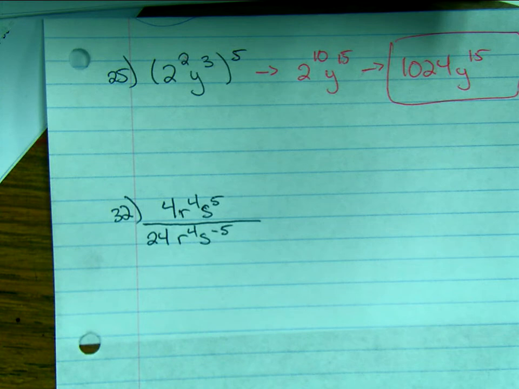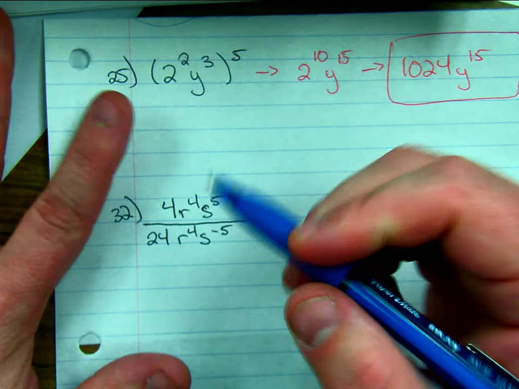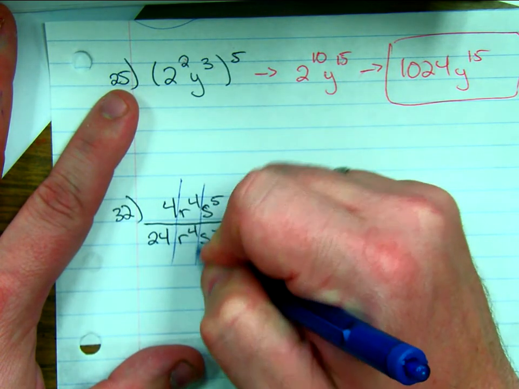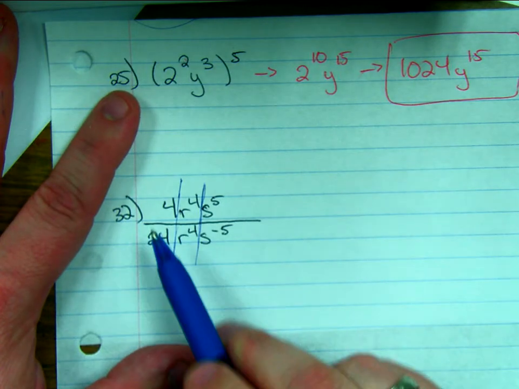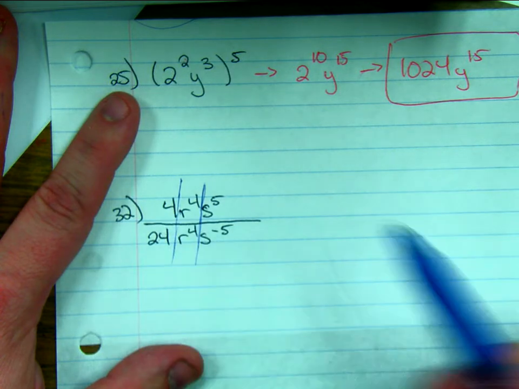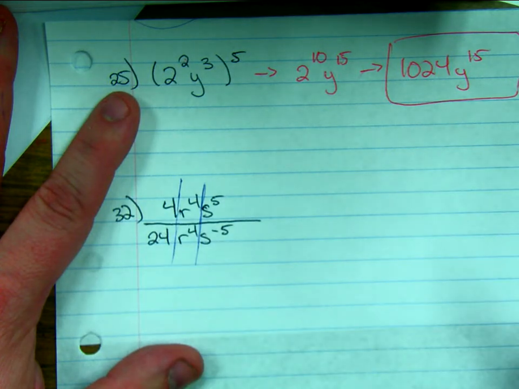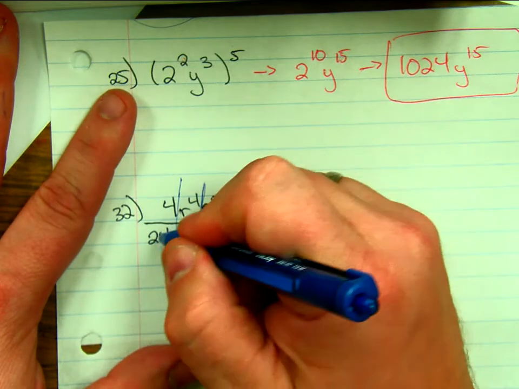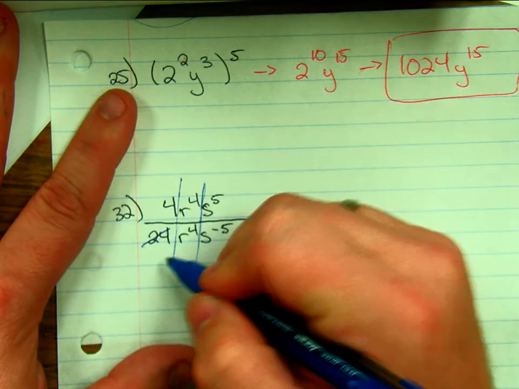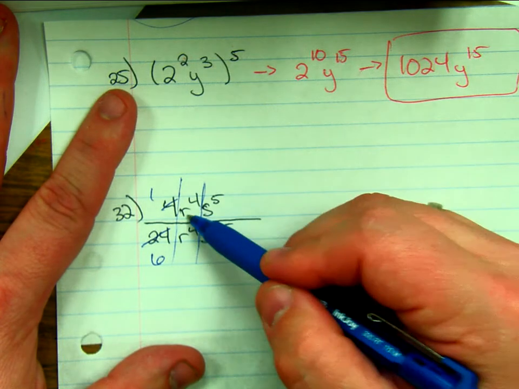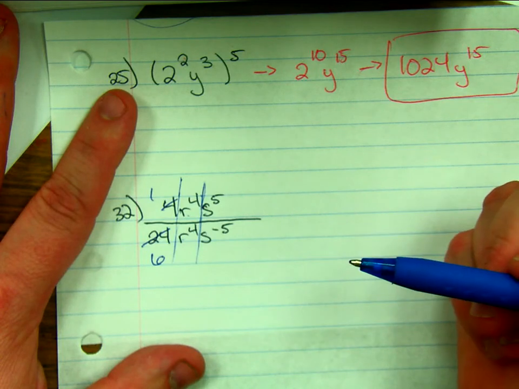All right. Number 32. Let's start with the numbers. Easiest way to do this, Adam, is separate all the like terms. I got a 4 on top, a 24 on bottom. Is there any number that reduces? Is there a number that goes into both 4 and 24? Does 4 go into 24? Yeah, how many times? 6, and it goes into 4 once. That reduces that. How about the r to the 4th, r to the 4th? What does that do to each other?